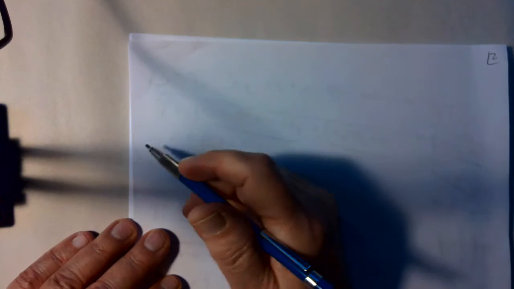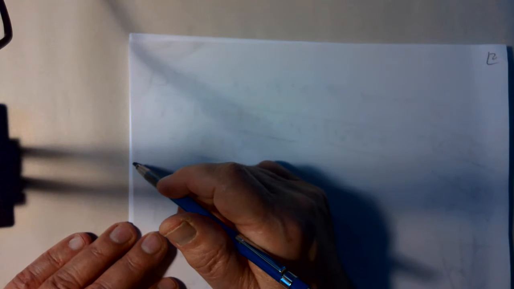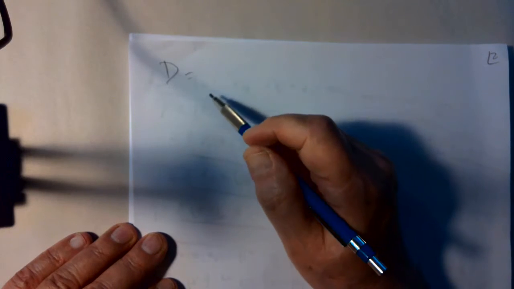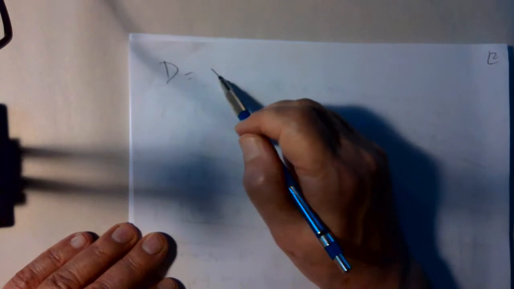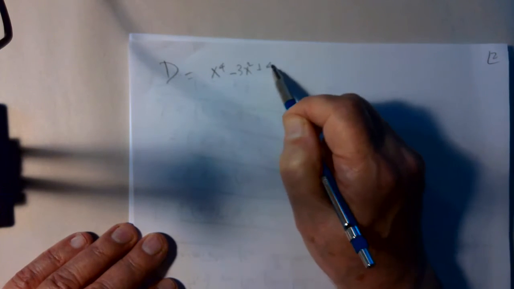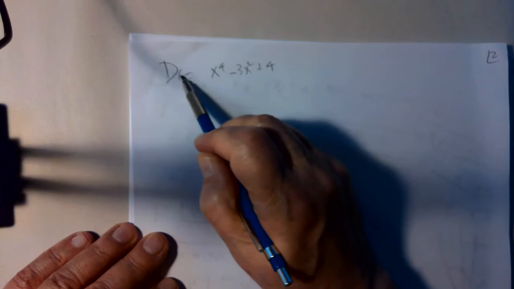So for that, we use calculus. So far, all we've used is high school algebra and geometry and some pre-calculus. So the distance squared D that we're interested in is x to the fourth minus 3x squared plus 4. So this is a function of x.